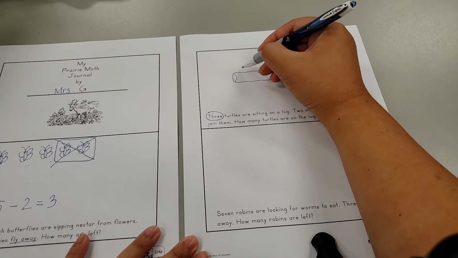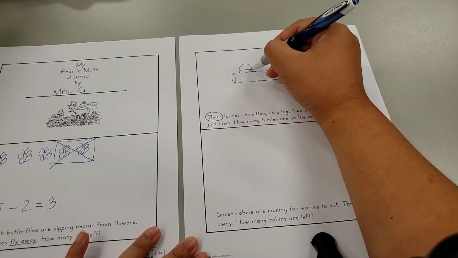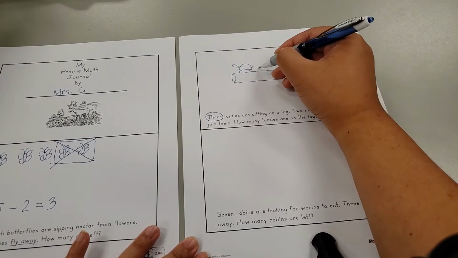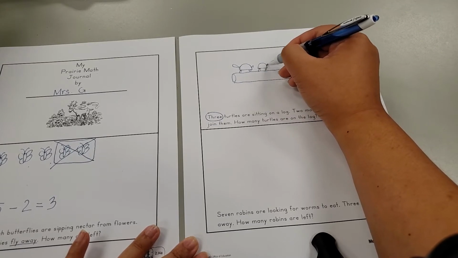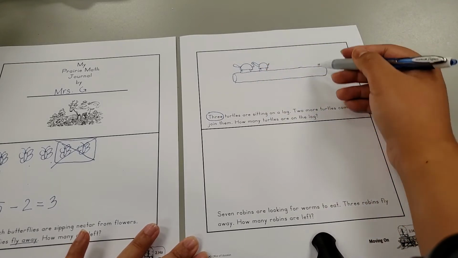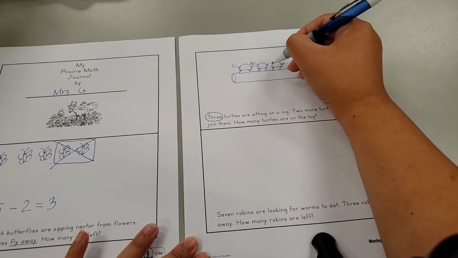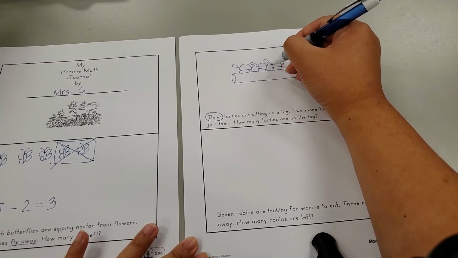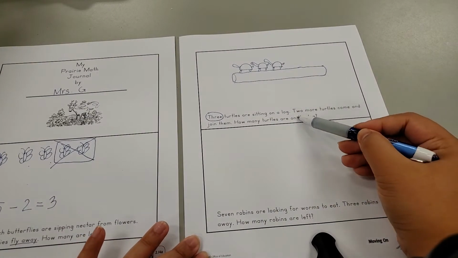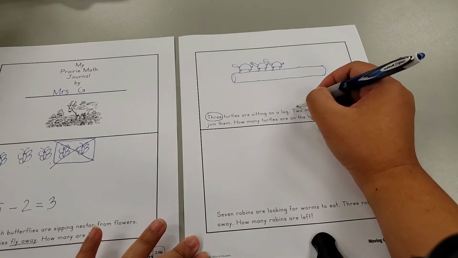3 turtles. So let's go ahead and put these turtles. I'm going to do a shell and some feet. A little neck. Maybe a tail. Here's another shell. Feet, tail, little neck, and a small head. And here's my 3rd turtle. All right, 3 turtles are sitting on a log. There they are. 2 more turtles come and join them.